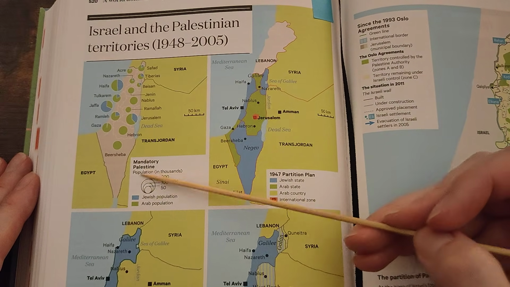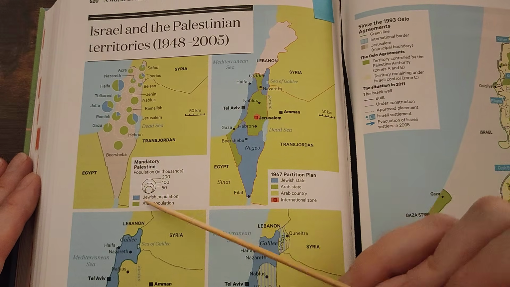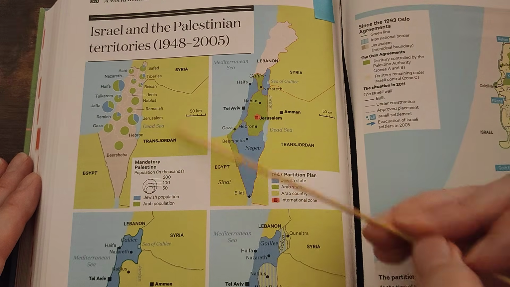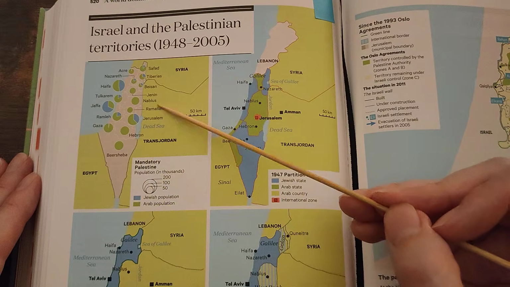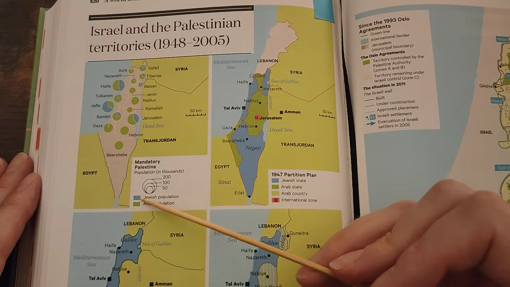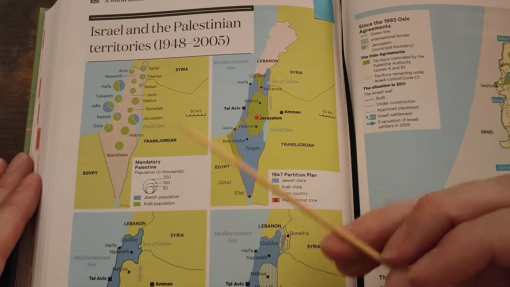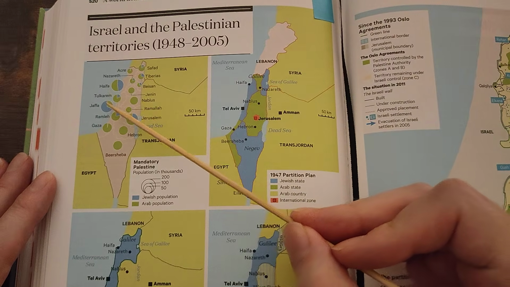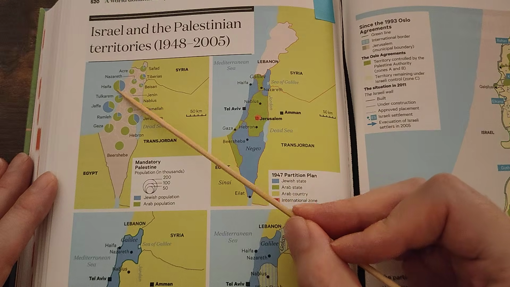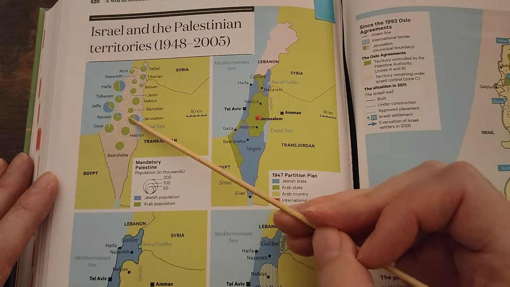Okay, this is a population chart. We can see the size of the circles and the difference in the Jewish population and the Arab population. Remembering at this time, Transjordan was still the name of this area of land here. Syria and Egypt. So, Jewish population is in blue and Arab is in green. And we can see, for example, that in Jaffa there is a larger Jewish population. In Haifa there is a larger Arab population. And in Jerusalem, Arab as well.